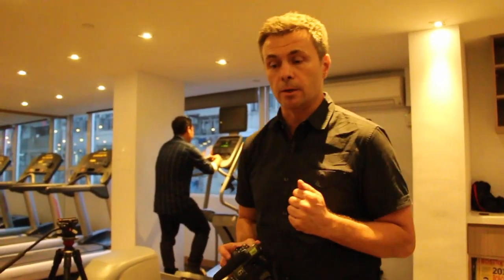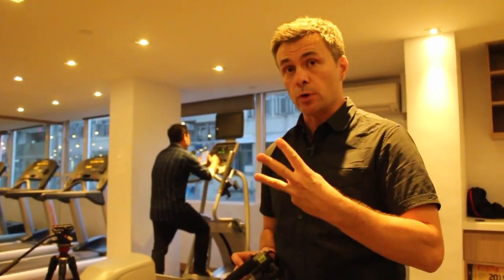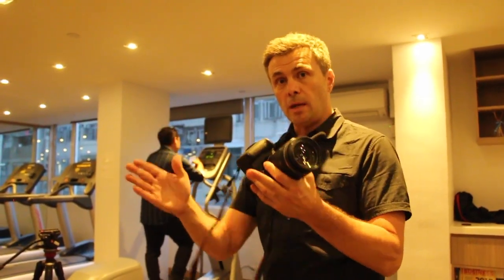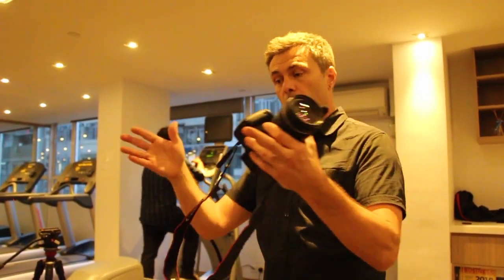5-shot rule is basically this. We're going to do 3 different versions of each of the 5 shots. The 3 different versions are wide, medium, and detail. So wide, medium, and close-up, so to say. And the 5-shot rule is this.